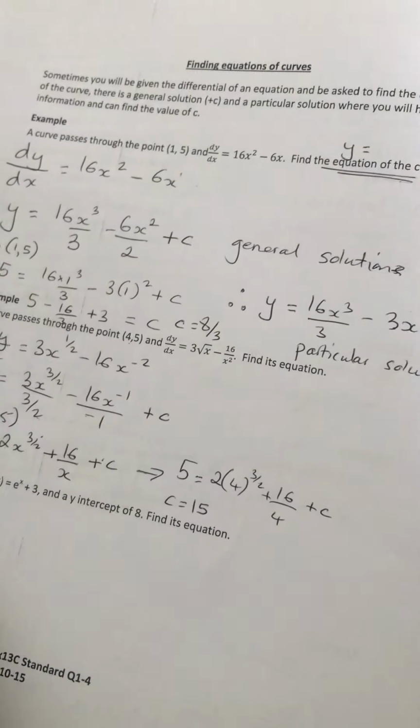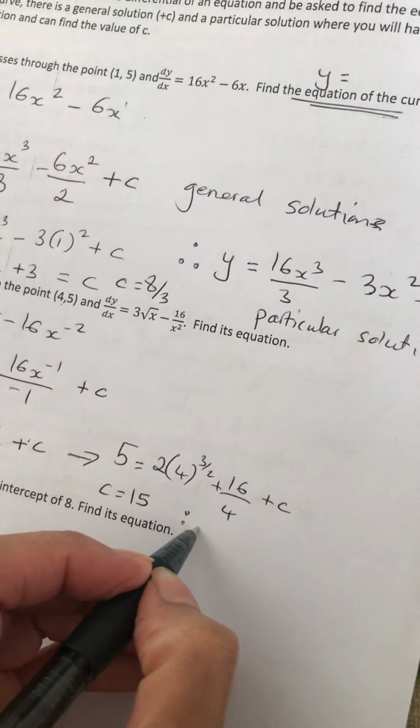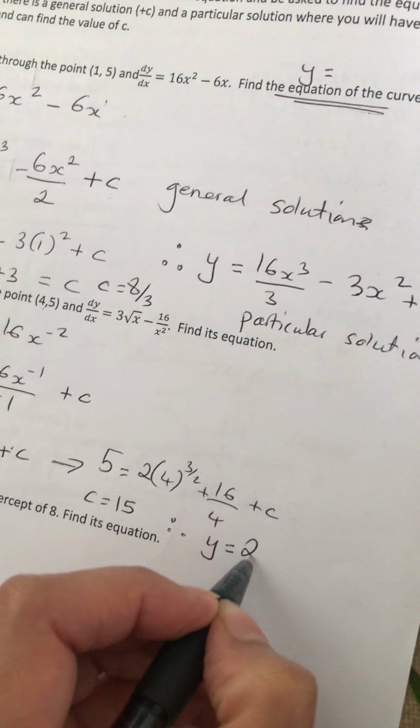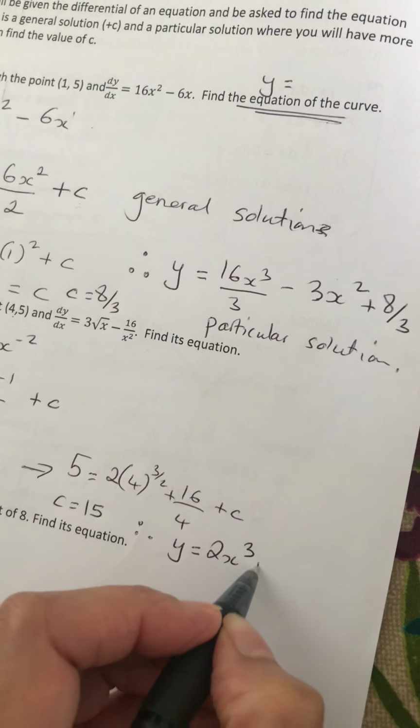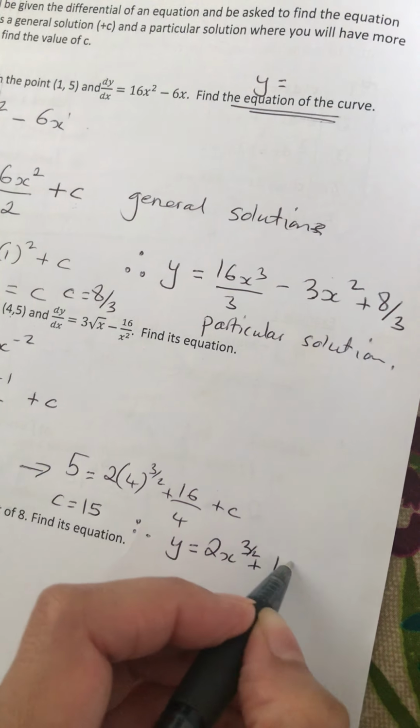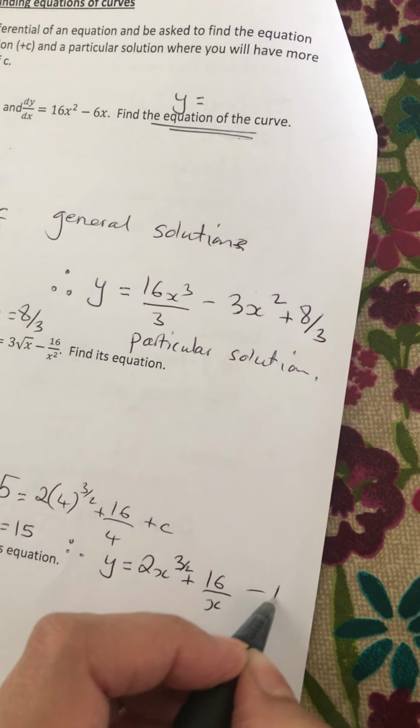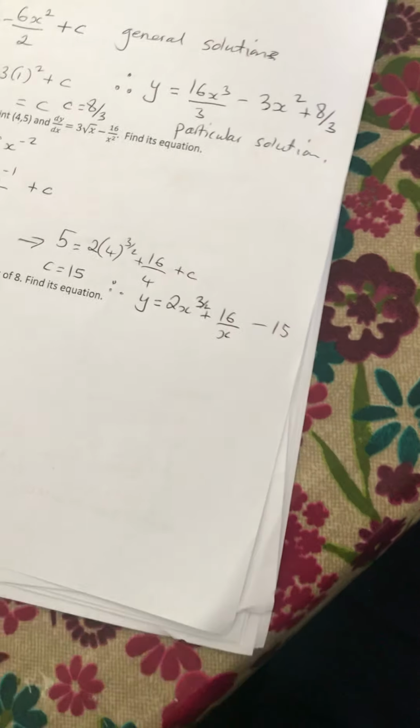And then your final step is to make sure that you've written the full equation with your c value in. There you go. And that's the equation of the curve.